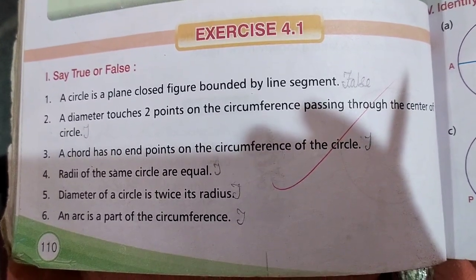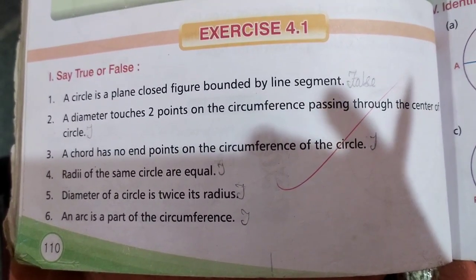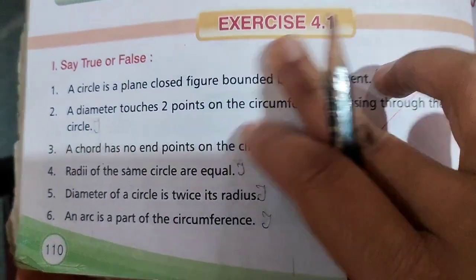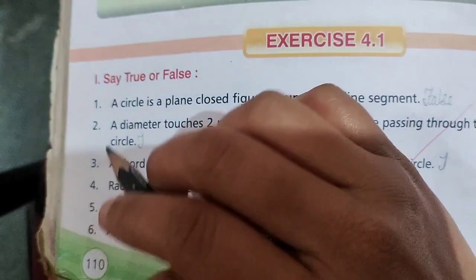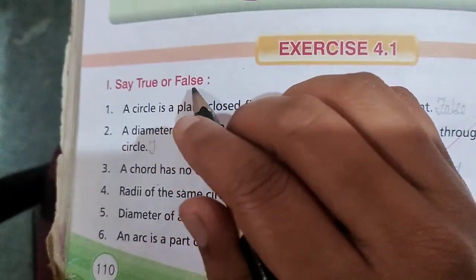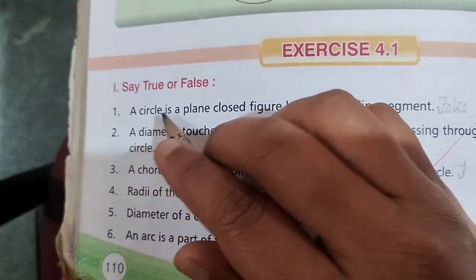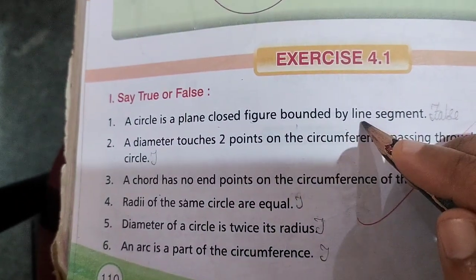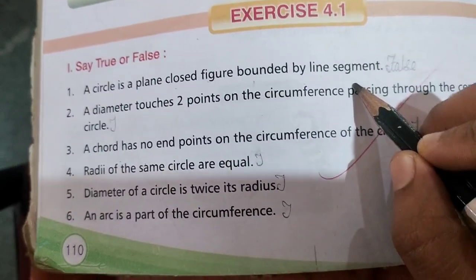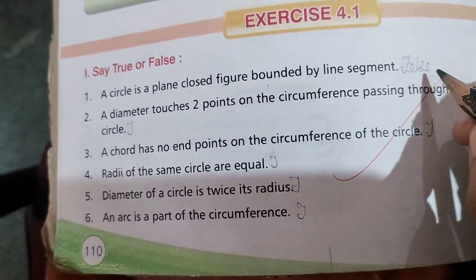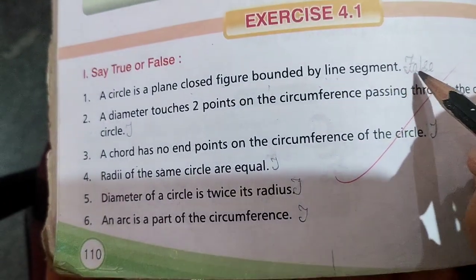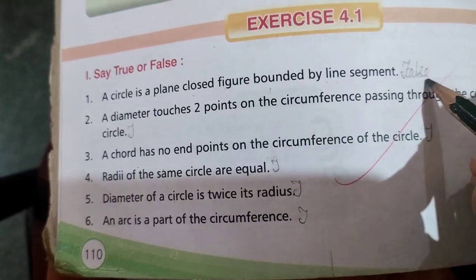Textbook exercise Sem 2 page number 110. Exercise 4.1. First one, say true or false. A circle is a plane closed figure bounded by line segments. Line segments mean straight lines, but in a circle you have curved lines. So this statement is wrong. Write F-A-L-S-E, false.